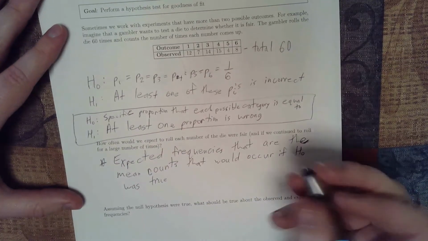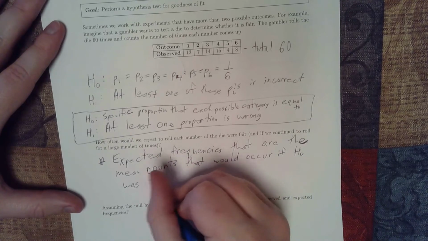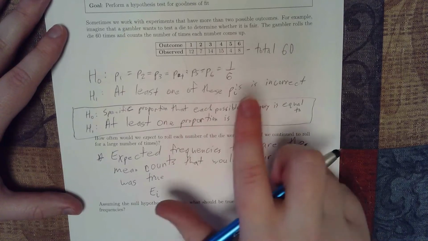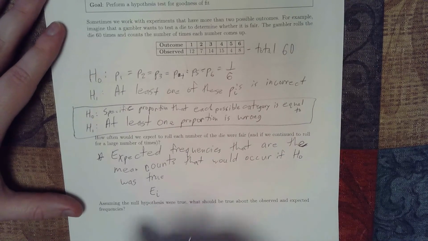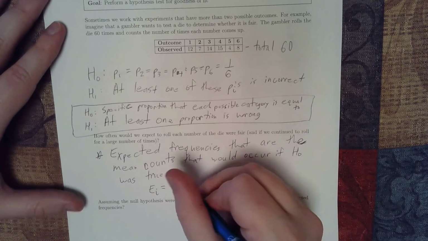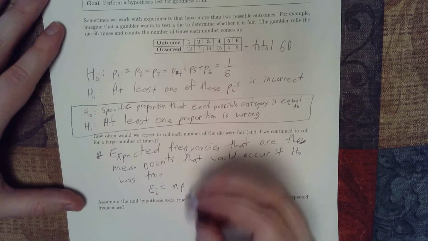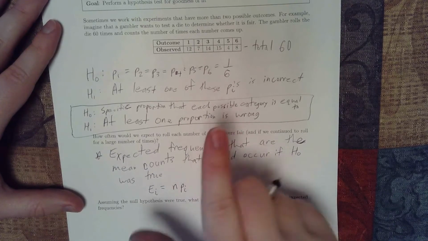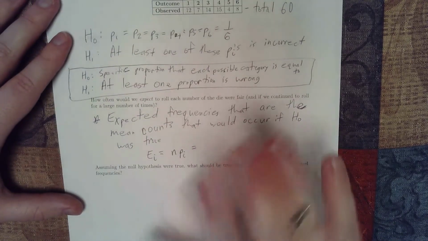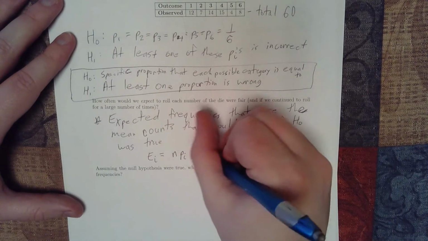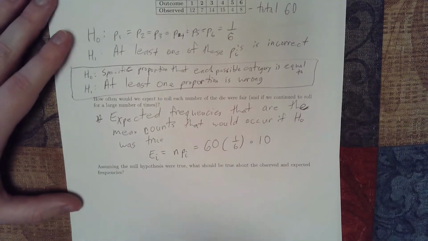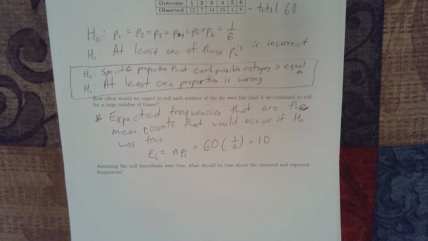So how are we going to find these? Well, our expectation is the sample size times the proportion for that category. Again, we can use this sub-i notation because they're all the same in this case. They're all 1/6. So we would take our 60, multiply it by 1/6, and that'll give us 10 for every possible expected value we could have.